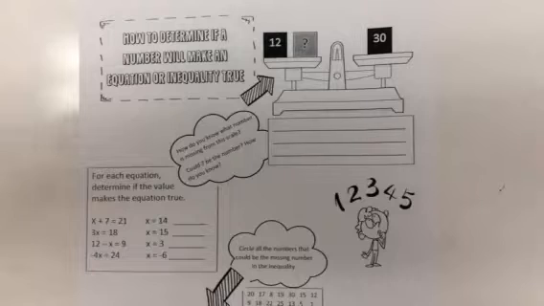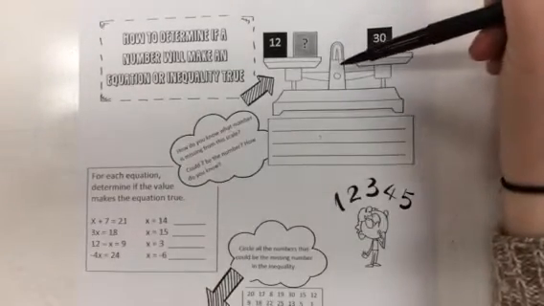I am going to go over page 81 in your notes. We're going to be talking about inequalities and how to make an equation or an inequality true. So let's look at this balance right here.